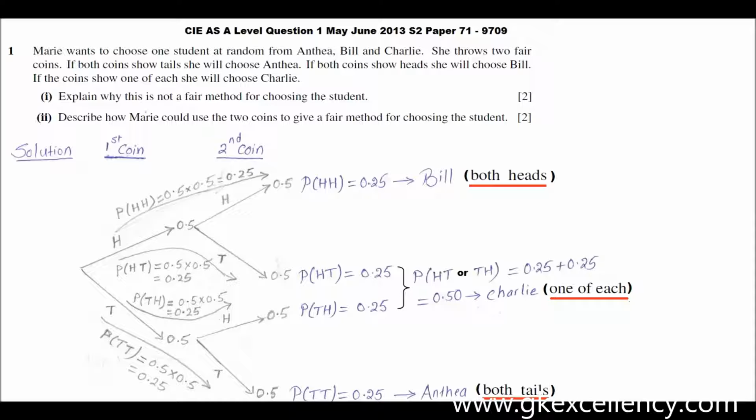Now, part 1 is: explain why this is not a fair method for choosing the student. This question is carrying 2 marks. And part number 2 is: describe how Mari could use the 2 coins to give a fair method for choosing the student. This is again carrying 2 marks.